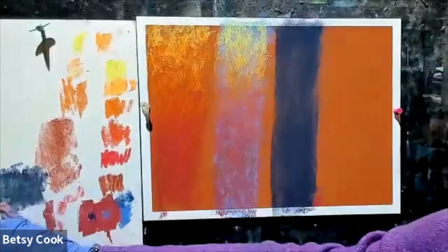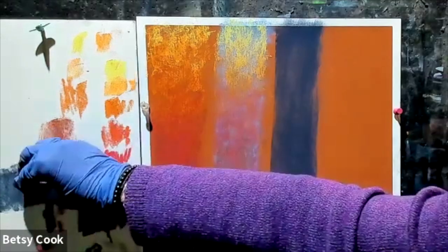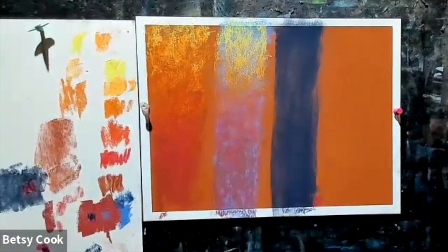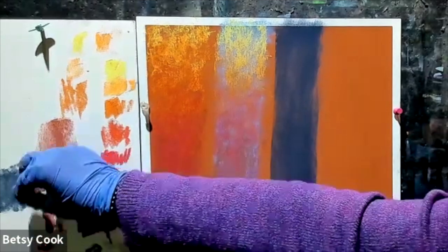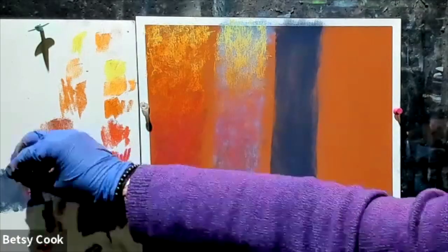Okay, so what I'm going to do now is say, I want a dark color that goes on there, and I want a dark color that's either going to be a reddish dark color. Squint your eyes and look at that. Oh, it's almost disappearing. That's good, it was supposed to. I could also come in with a red violet.